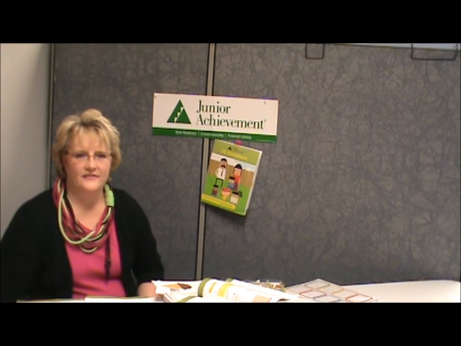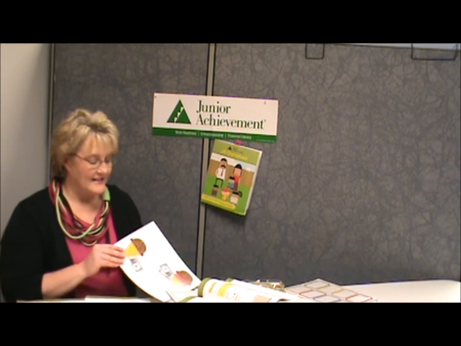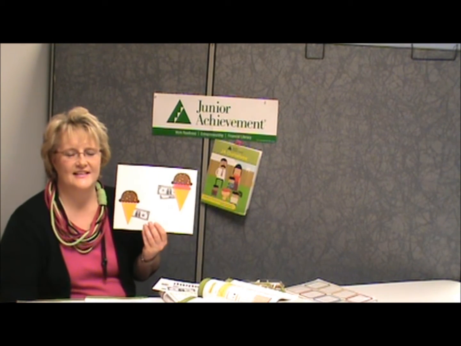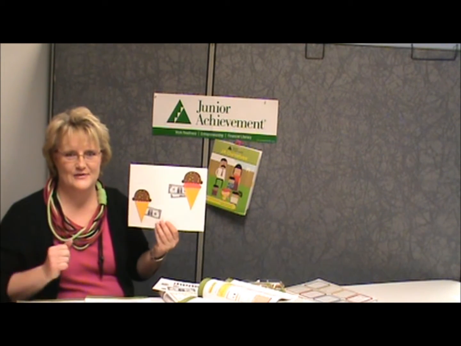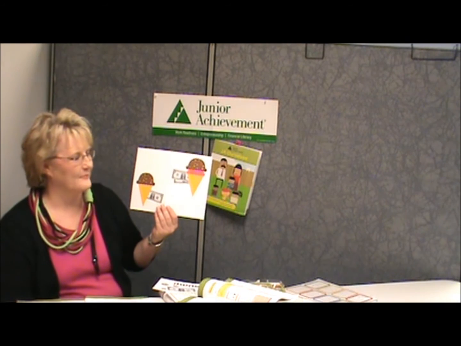After your introduction, or within your introduction, you're going to have the students do an activity where they get to learn about making choices. For this activity, you may want to consider doing an up and down, get-the-students-moving type setting.